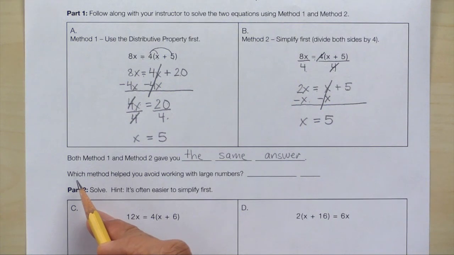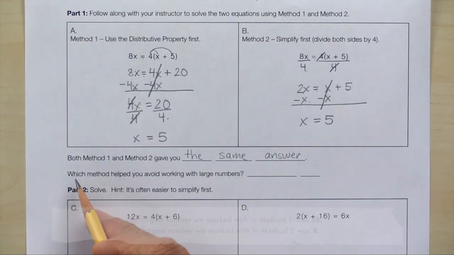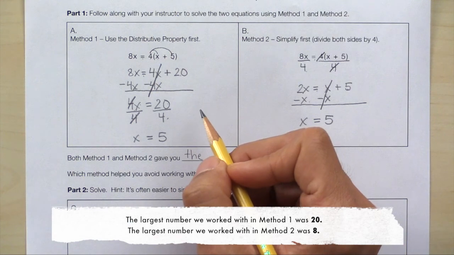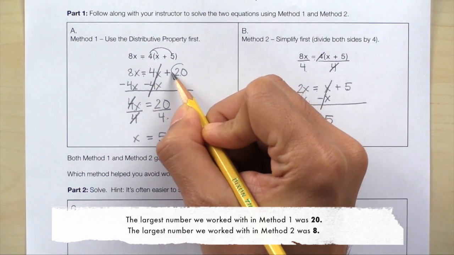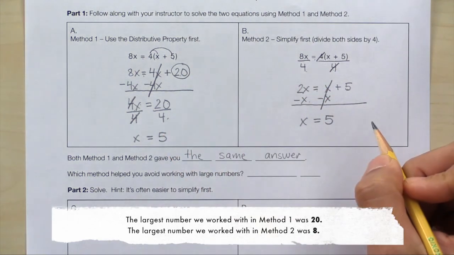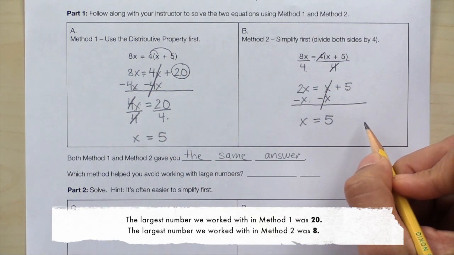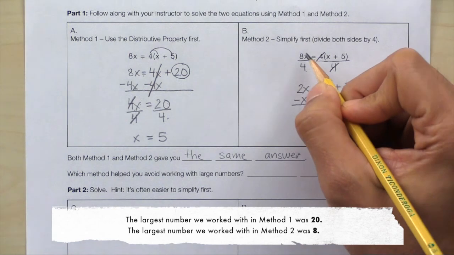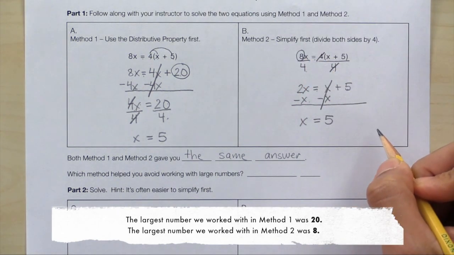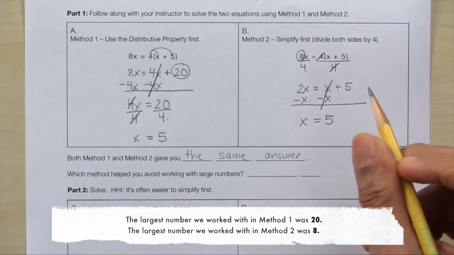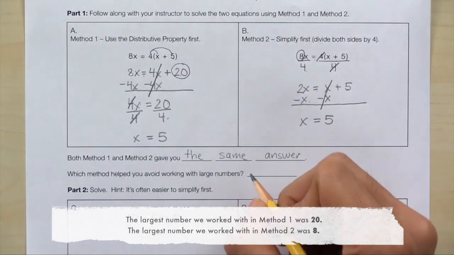Let's answer the next question. Which method helped you avoid working with large numbers? So in method 1, the largest number that we had to work with was 20. In method 2, the largest number that we had to work with was 8. So which method helped us avoid working with large numbers? That would be method 2.